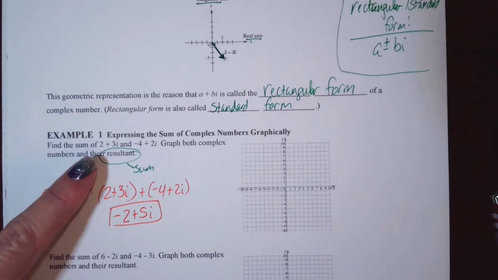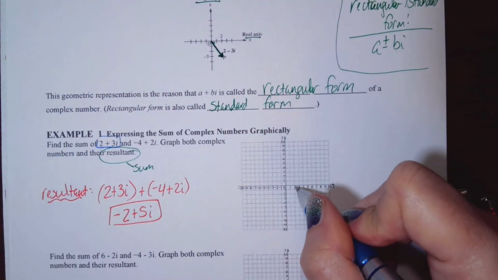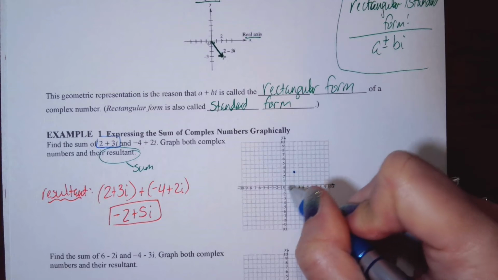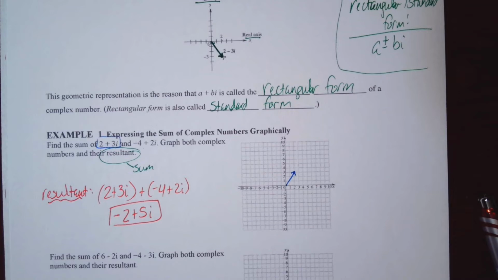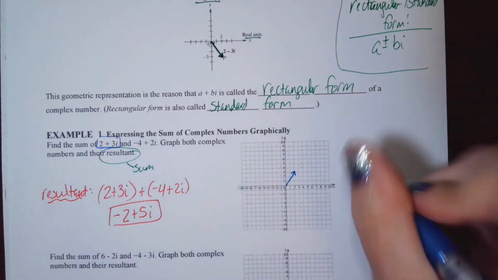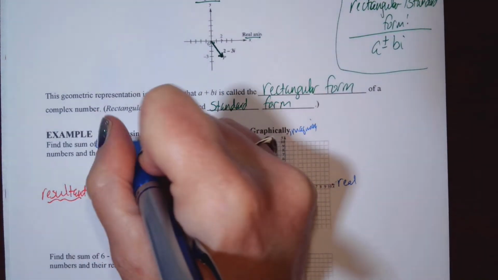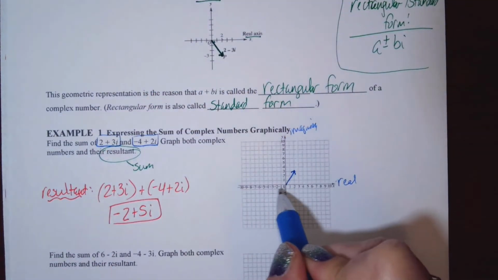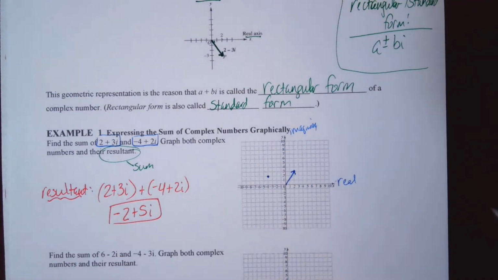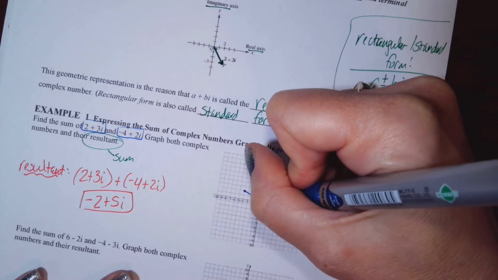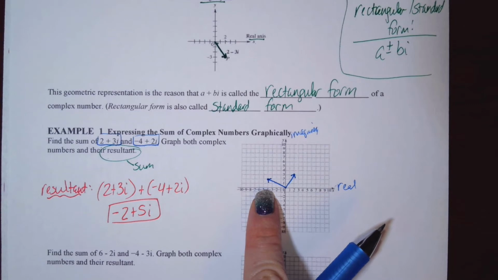Okay, so first, let's graph our numbers. We're going to graph 2 plus 3i, so 2 is the real part, 3 is the imaginary part, and right there, that is my vector form of 2 plus 3i. Remember, this is my real axis, and this is my imaginary axis. Then I'm going to graph negative 4 plus 2i. So a negative 4 for my real part, positive 2 for my imaginary part. That's where my vector will end here. I did not grab a straight edge. I may need to do that here in a minute. So that is my second complex imaginary number.